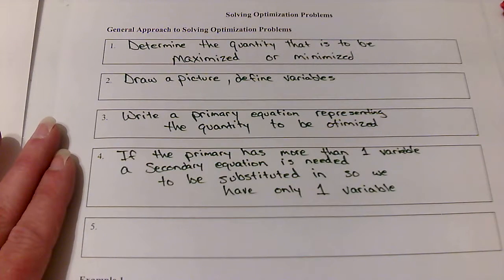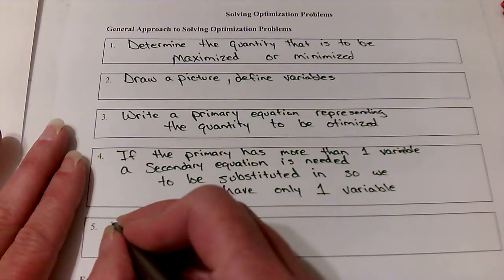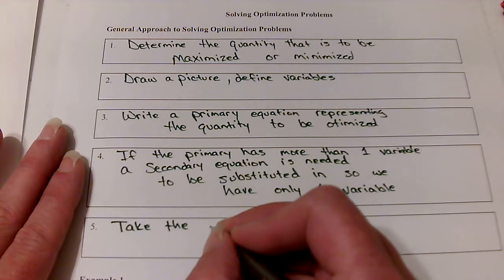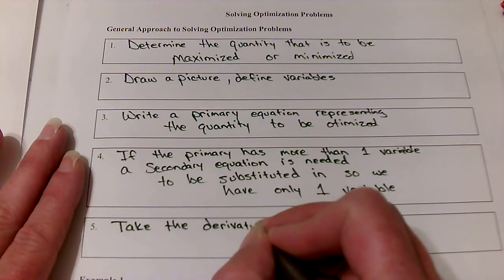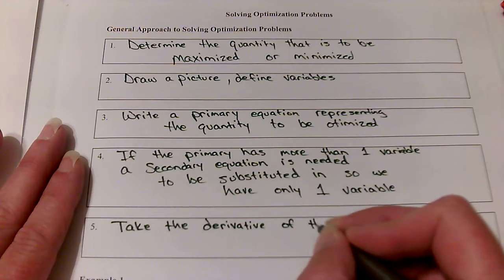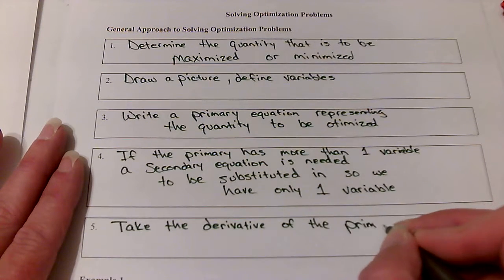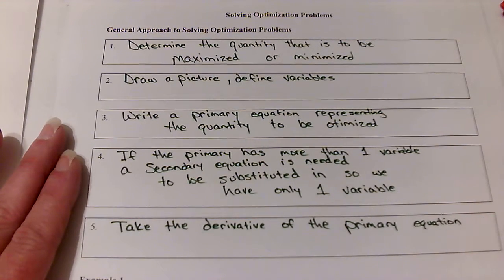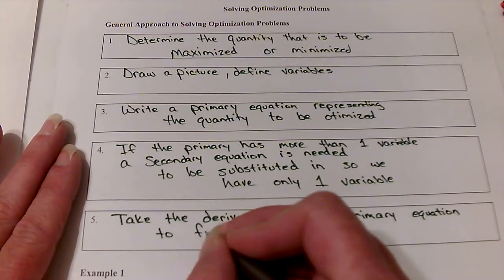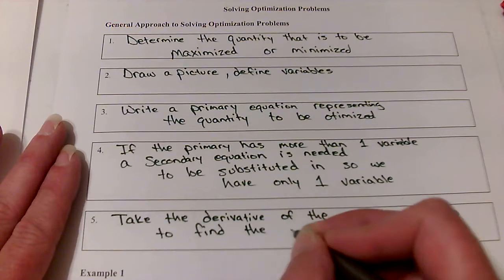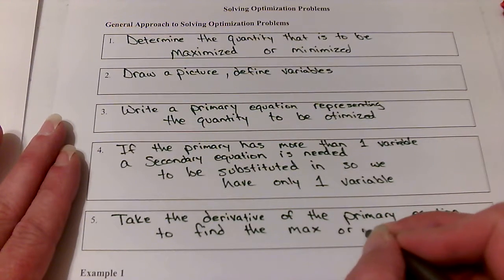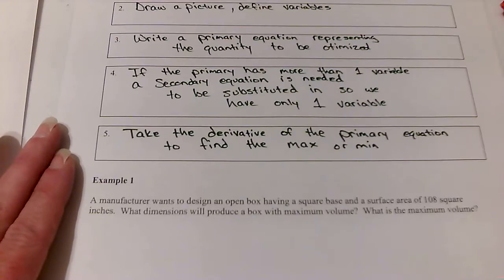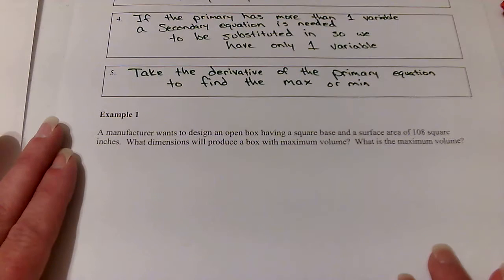Once we have only one variable in our primary equation, we're going to take the derivative of the primary equation to find the max or min, depending on which one we needed. That's our steps. So we really need examples.